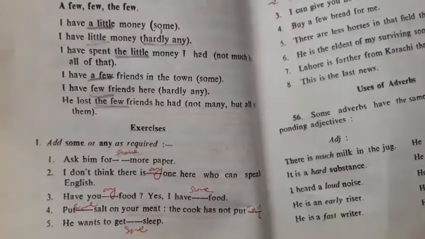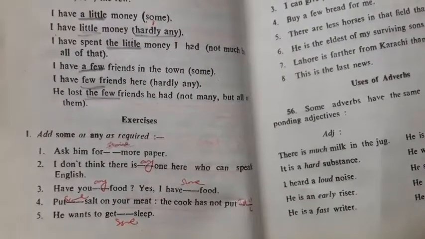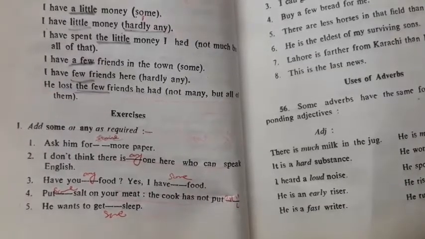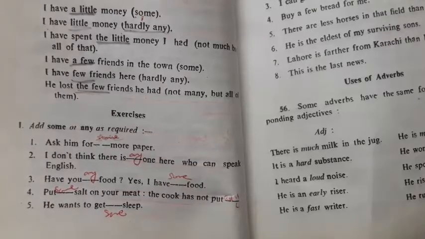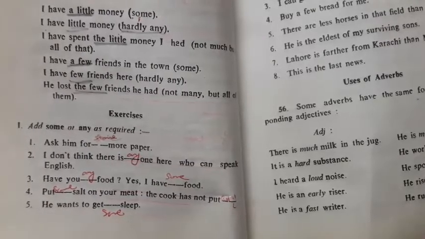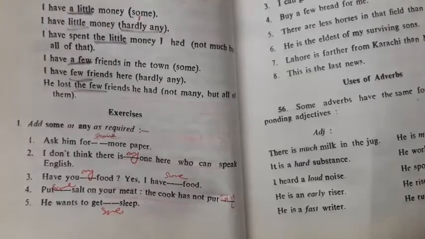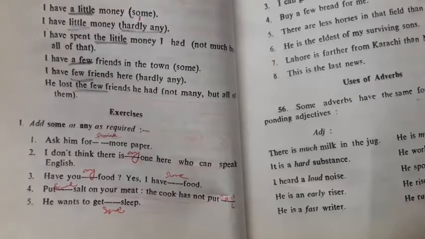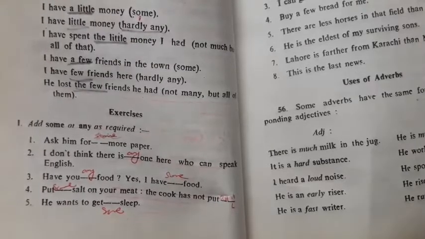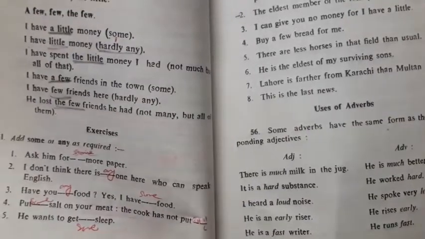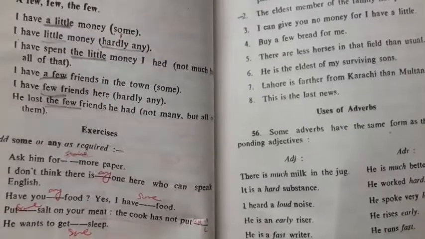Come to the exercise: you have to add some or any as required. I have done it, and you have to go through it once. Like ask him for some more paper. I don't think there is anyone here who can speak English. Have you any food? Yes, I have some food. Put some salt on your meat. The cook has not put any. He wants to get some sleep. As we have already read, we use some for affirmative sentences and any for negative and interrogative sentences.